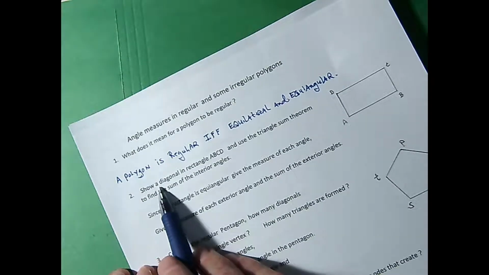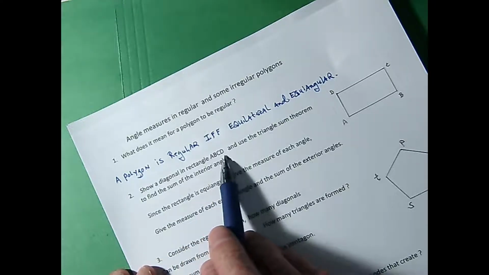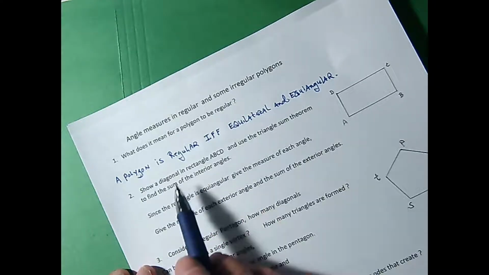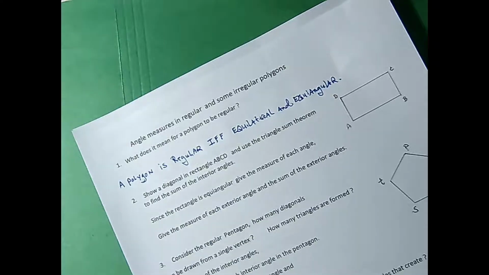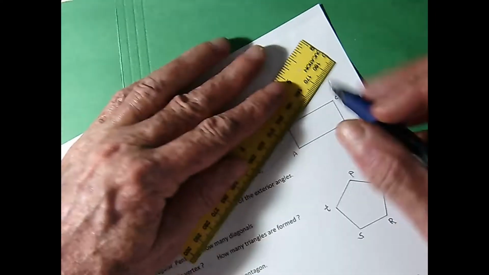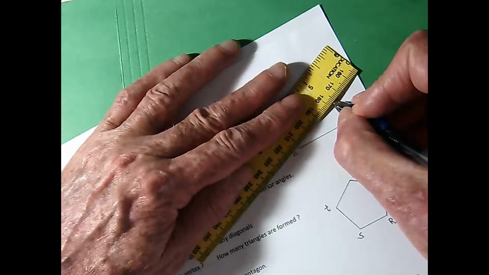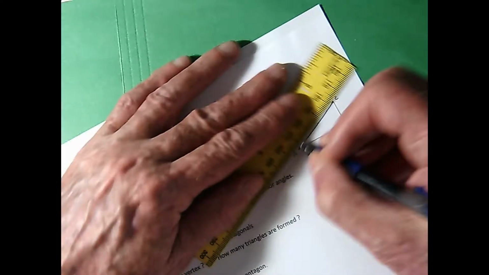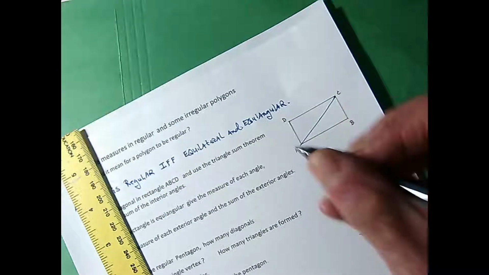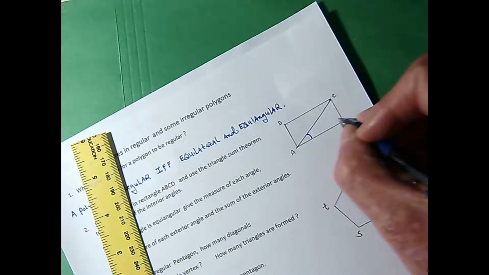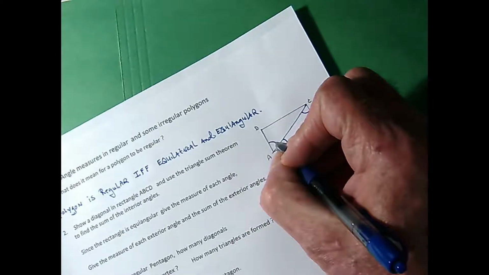I'm going to show a diagonal in rectangle ABCD and use the triangle sum theorem to find the sum of the interior angles. That's a pretty basic thing to do. Take a look here. If I show just a diagonal, you see it creates two triangles. This triangle would have interior angles adding up to 180 degrees, and this triangle would give me another 180 degrees.